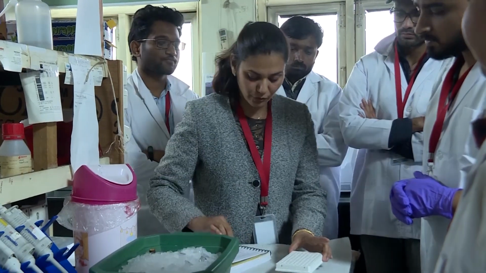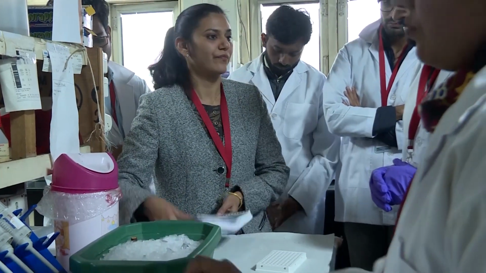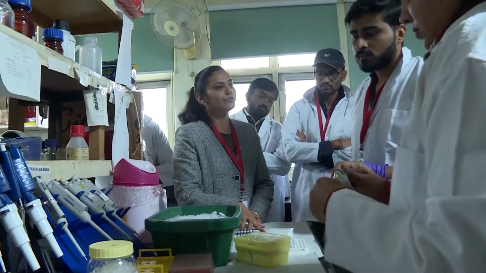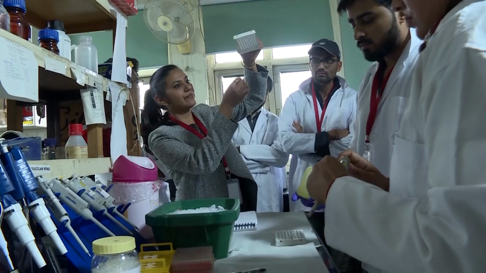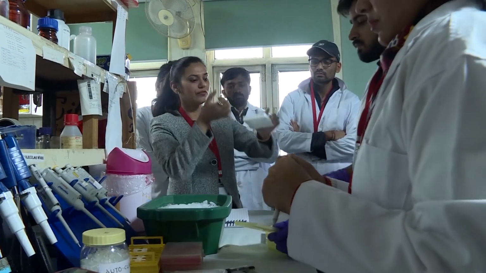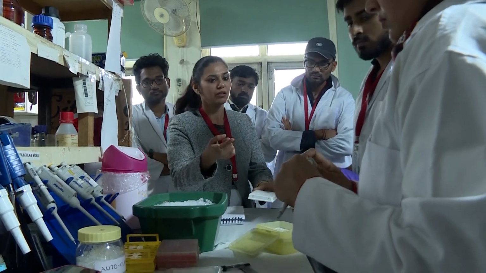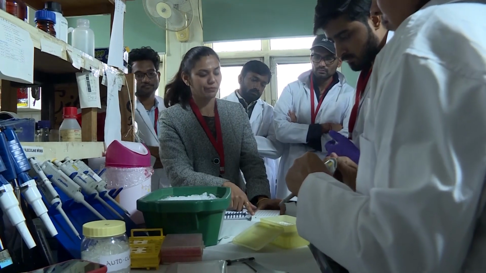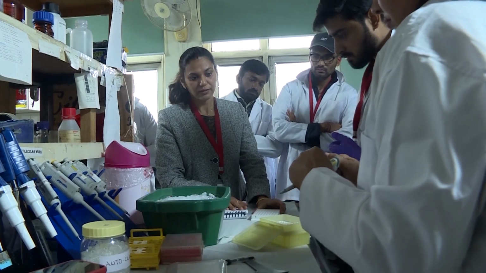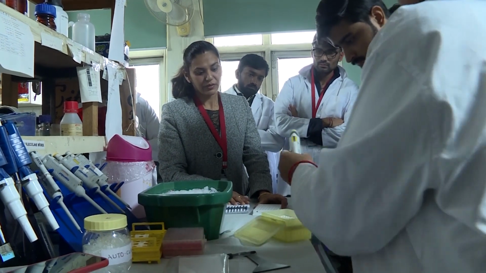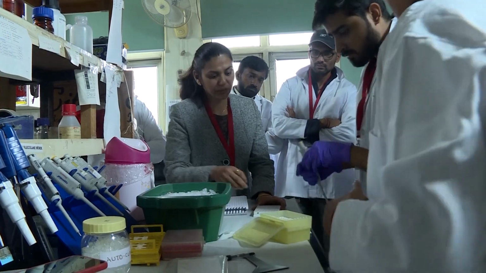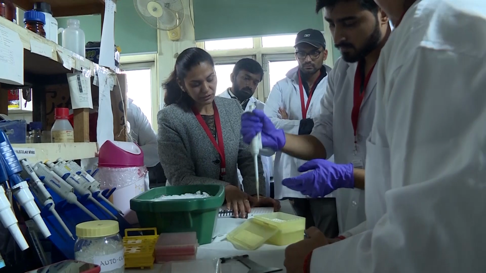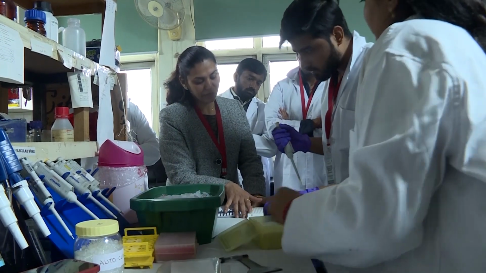Now we have to distribute our sample in the same way. So 20 microliter in each well. You can see there is a well. So we will put 20 microliter according to our plan. First is control gene, control MAP. This is control gene, 20 microliter in A1, B1.